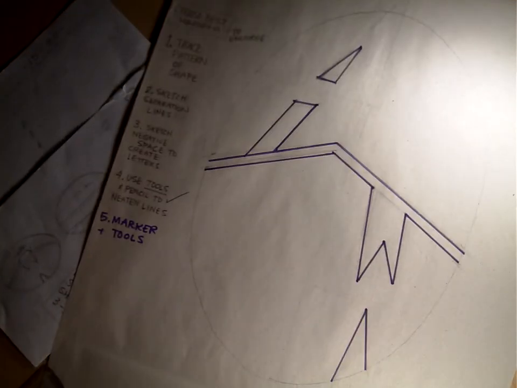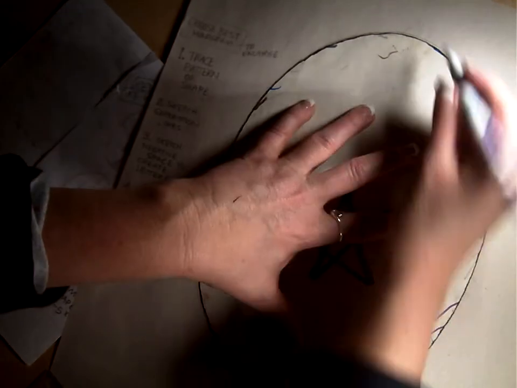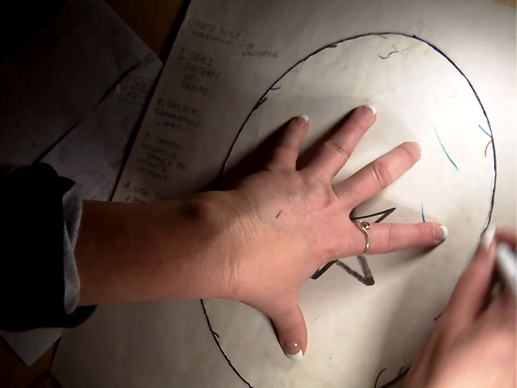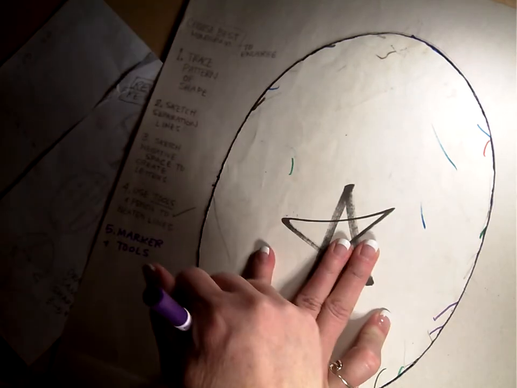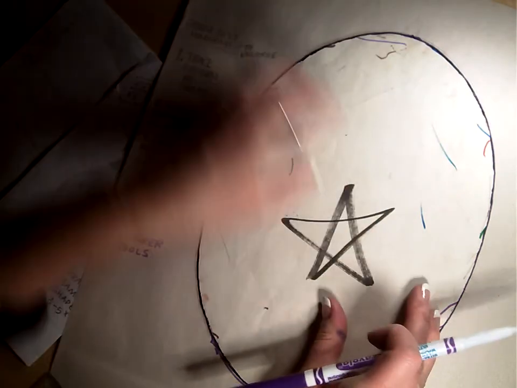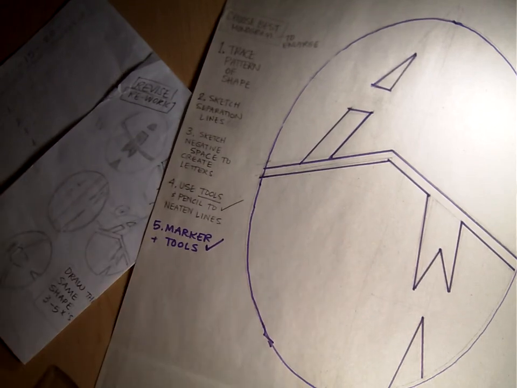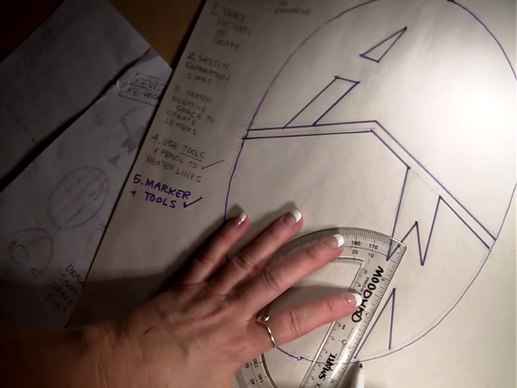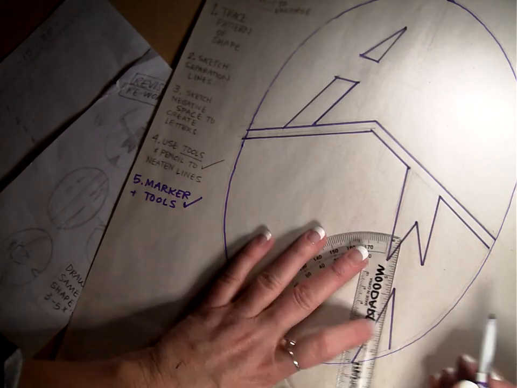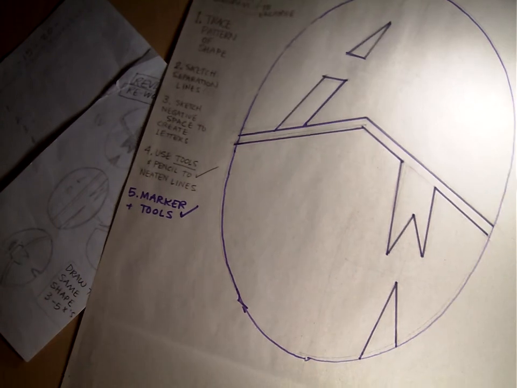I would finish this up by tracing the shape. And now the marker is done. You can see I'm a little off here, so I can just go through and clean that up and bring the letters just to connect. So now I'm done.